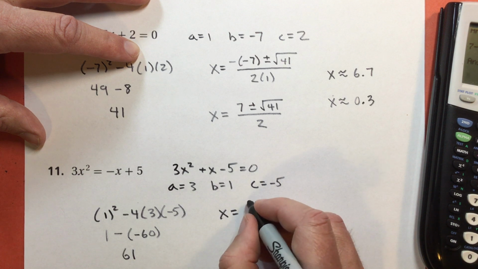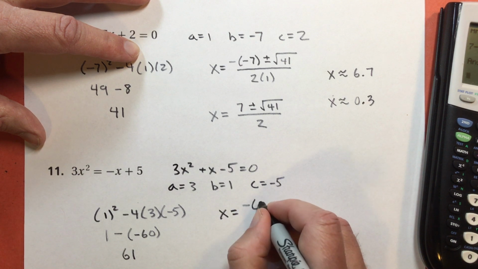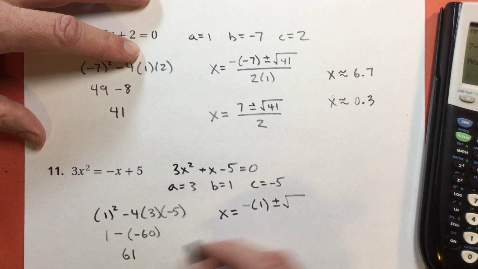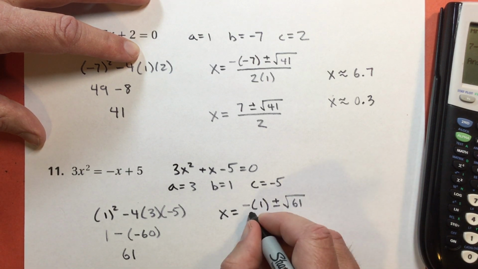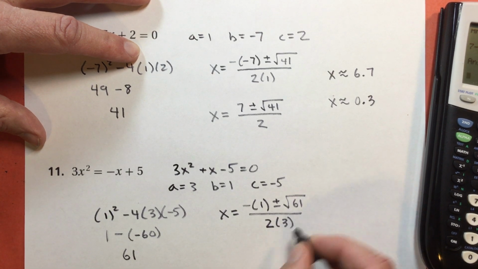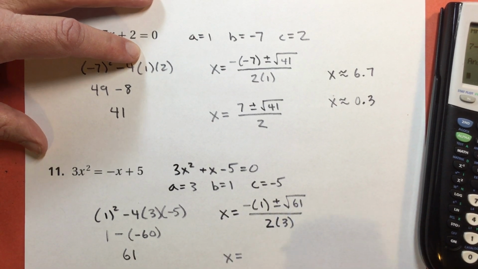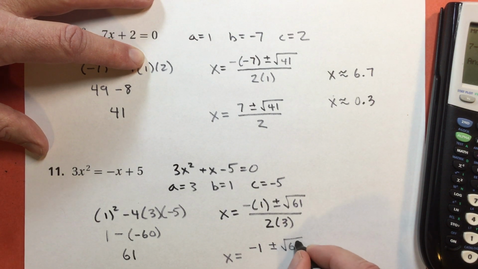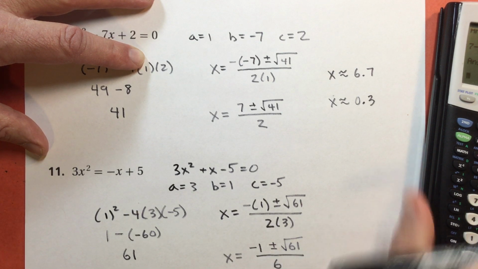My quadratic formula, I'm going to find the opposite of b, which is 1, plus or minus the square root of that number, 61, and divide by 2 times a, which is 2 times 3. The opposite of 1 is negative 1. I'm going to figure square root of 61 on my calculator, and 2 times 3 equals 6.